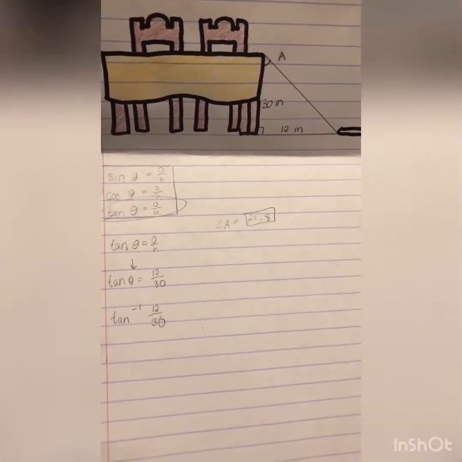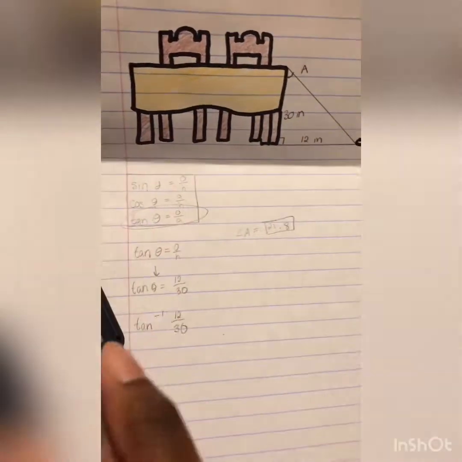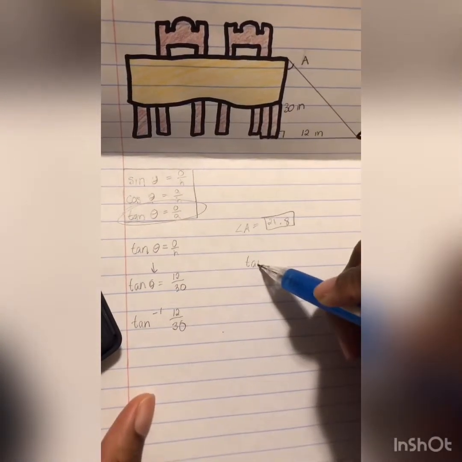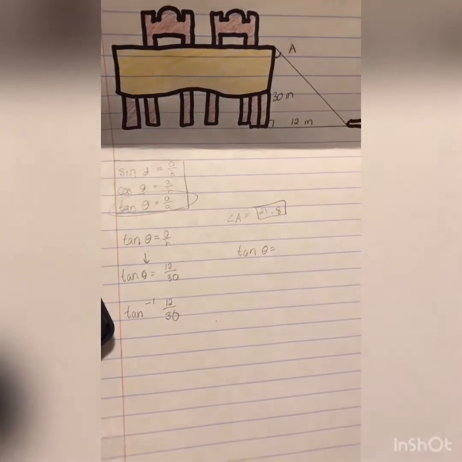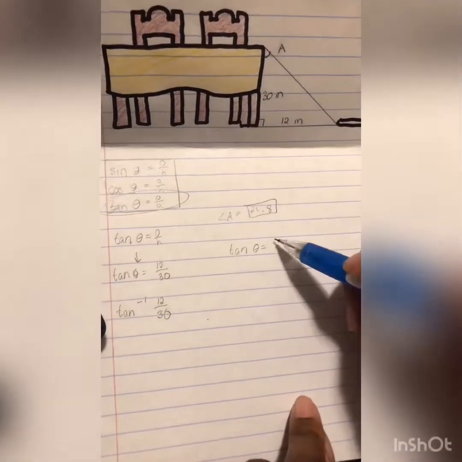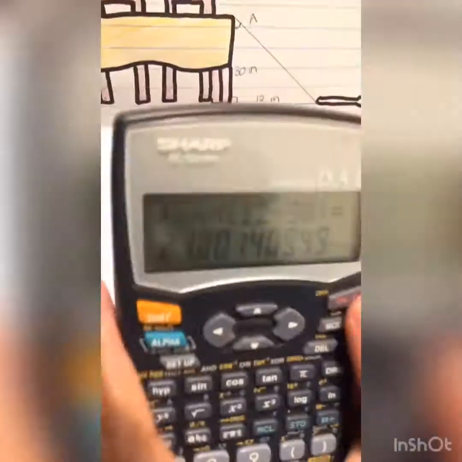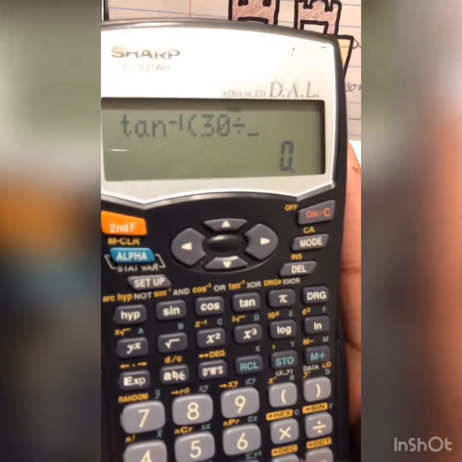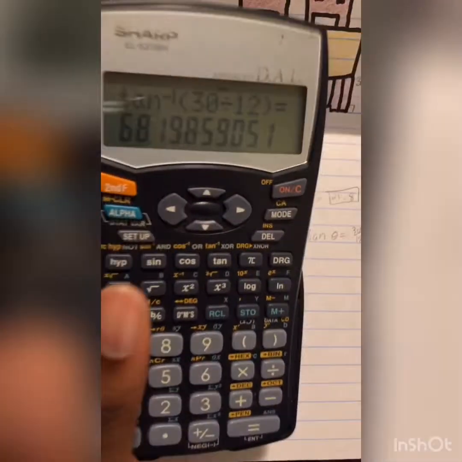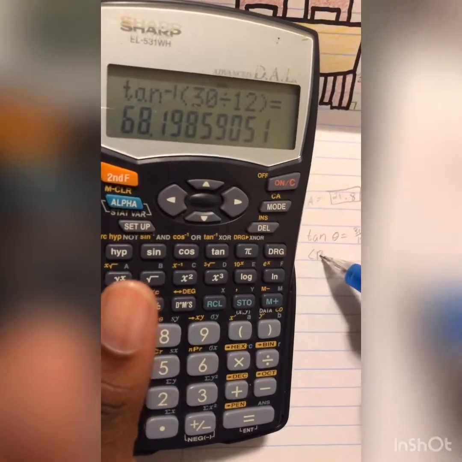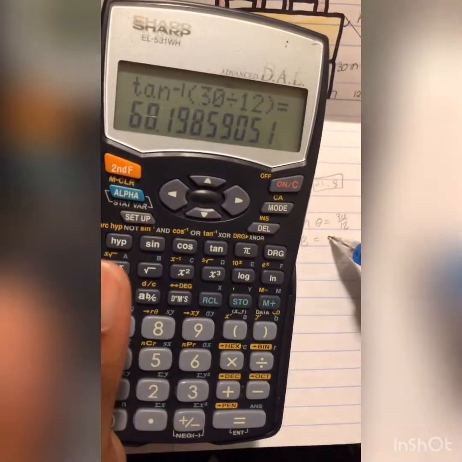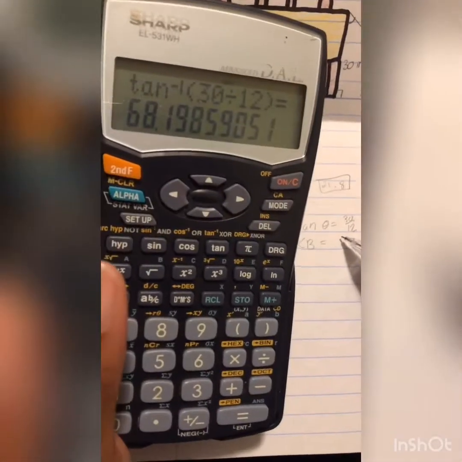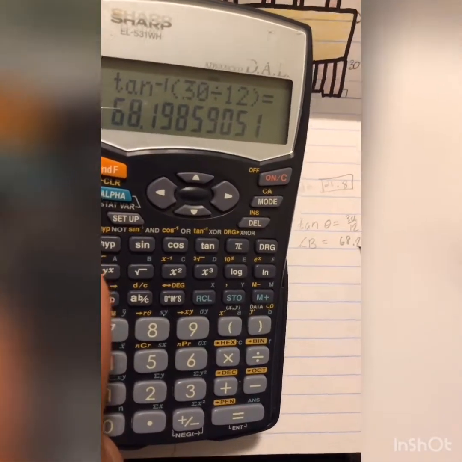Just to check it. For this one we would use the same thing, tan inverse, but instead of putting 12 over 30, we'd put 30 over 12 and then solve for that again. So let's see. We do 30 over 12. Angle B would be 68.2.